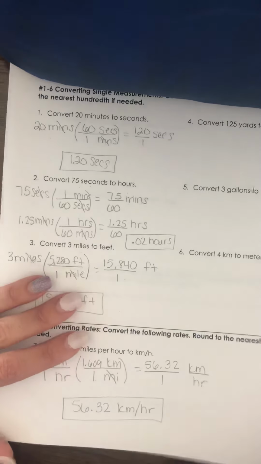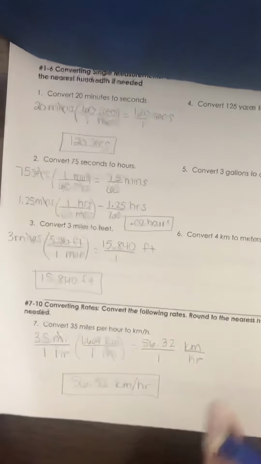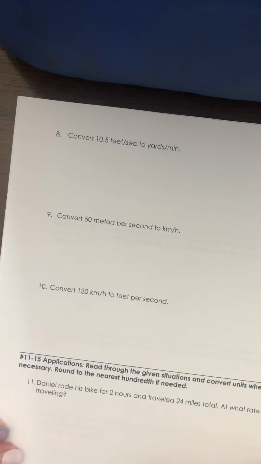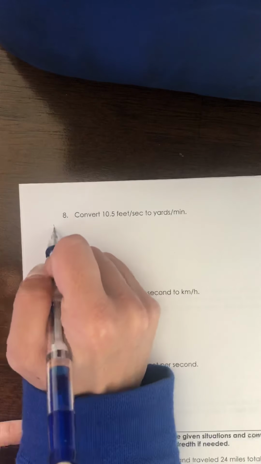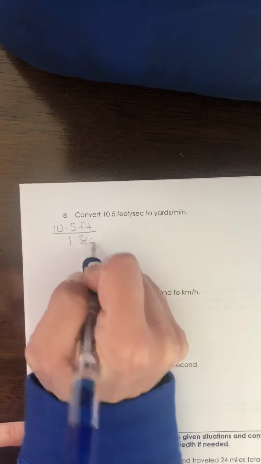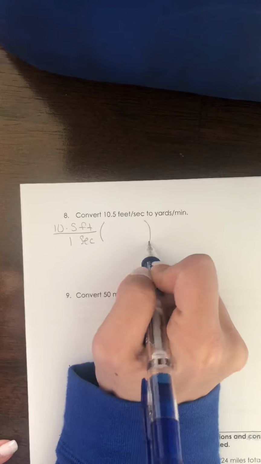So if we look at number 8, we need to do feet per second to yards per minute. So this time we have to change both of them. So I'm going to start with 10.5 feet over 1 second. You never want to do them at the same time. Either do yards first or minutes first. I think minutes is something pretty easy to do, so I'm going to start with that.